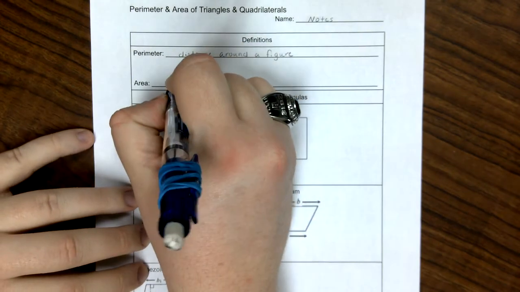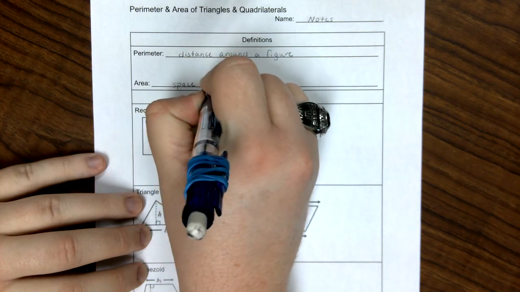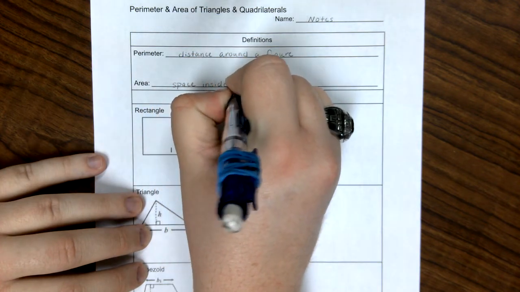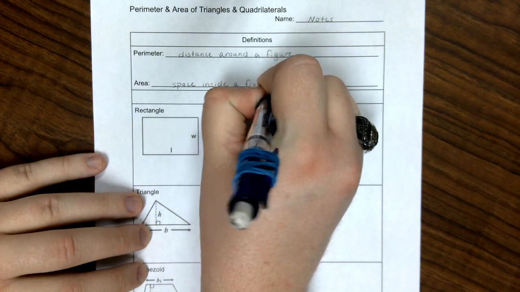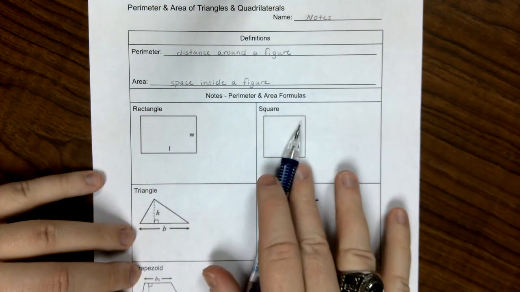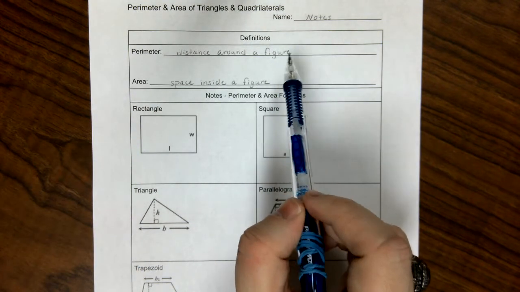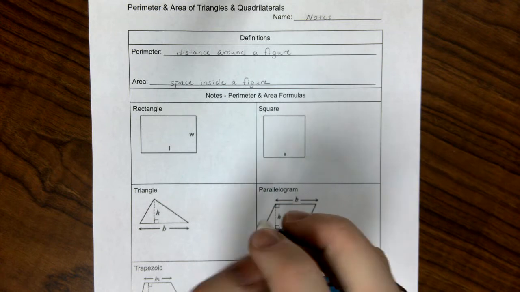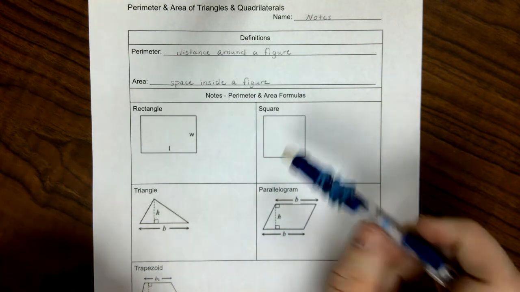The area is the space inside a figure. Okay, so it's all the space inside. Perimeter is one-dimensional, as in feet, yards, miles, kilometers, whatever. Area is two-dimensional because, for example, this is length times width.